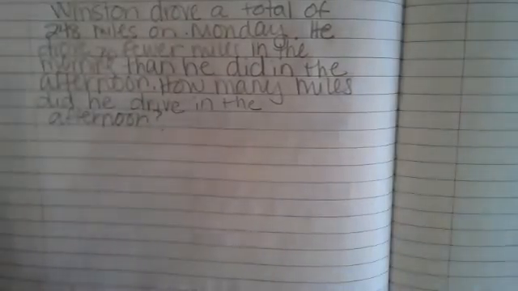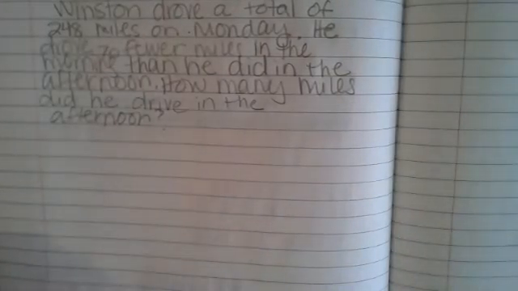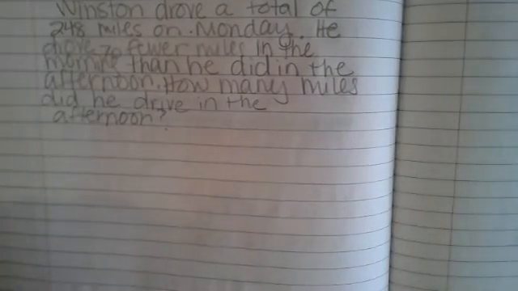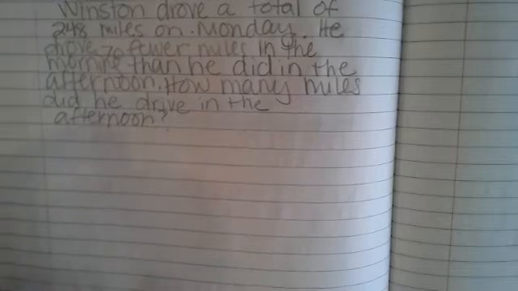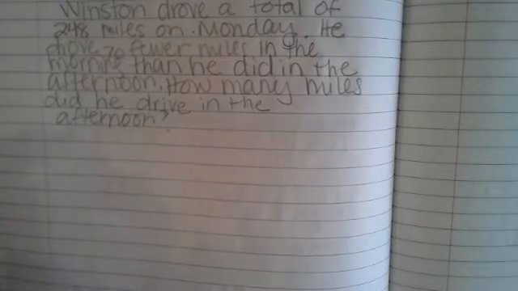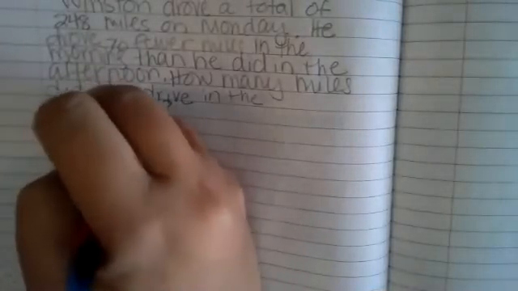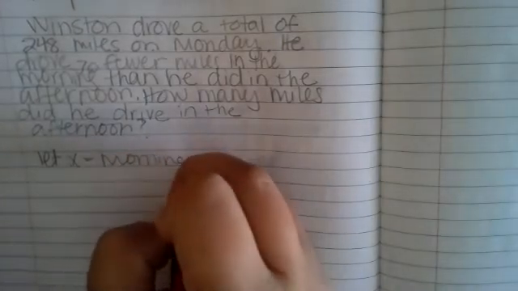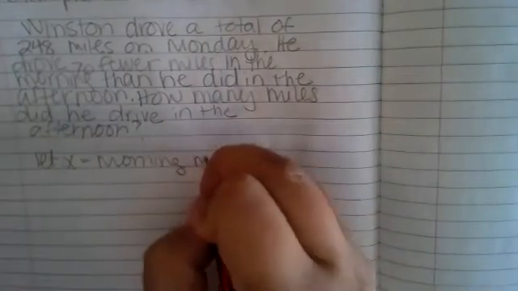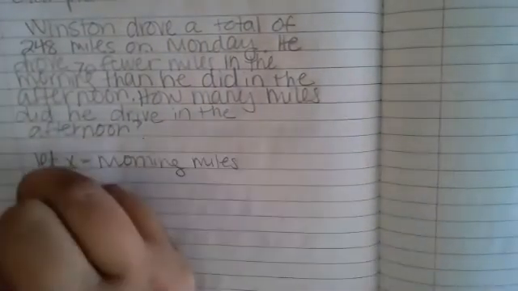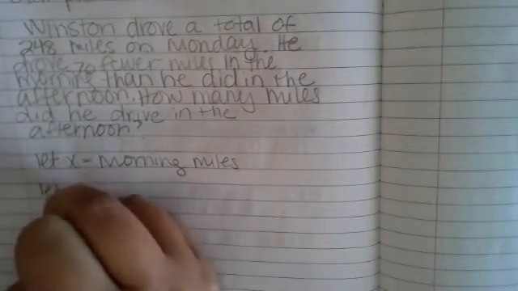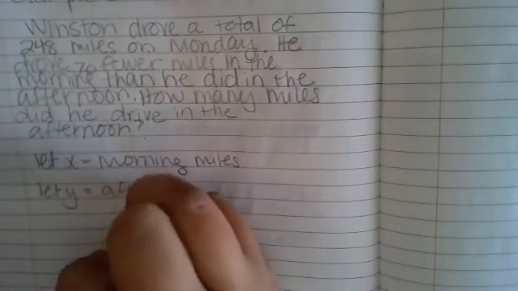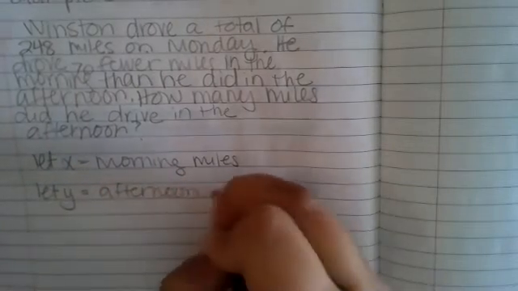Okay, so there's my word problem. The 2 things that I'm comparing are the 2 times that he's driving. So I'm going to say let x equal morning miles, and then let y equal afternoon miles.